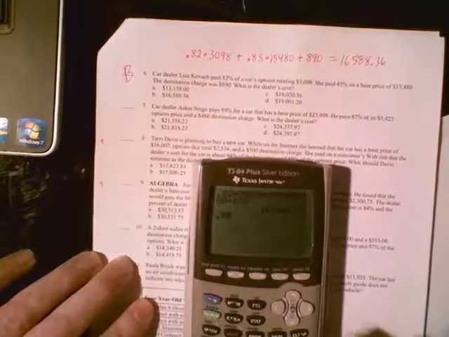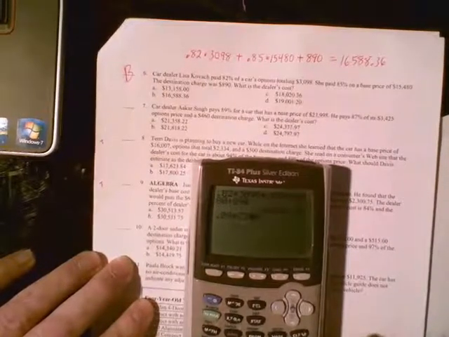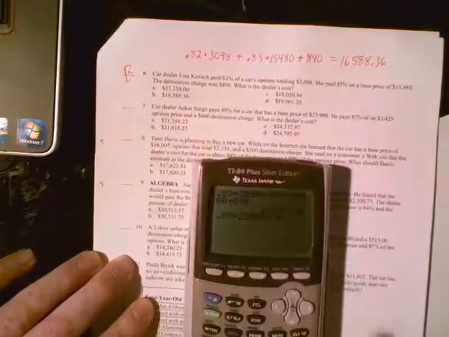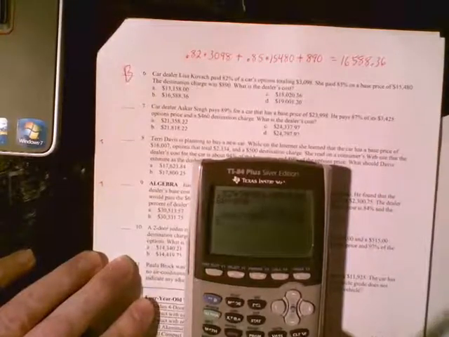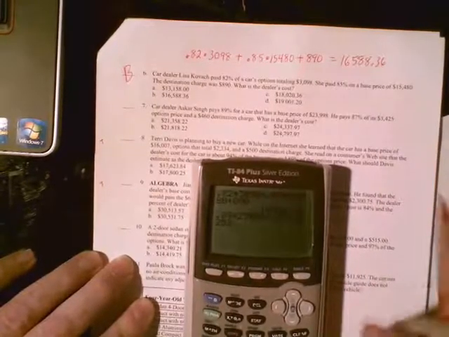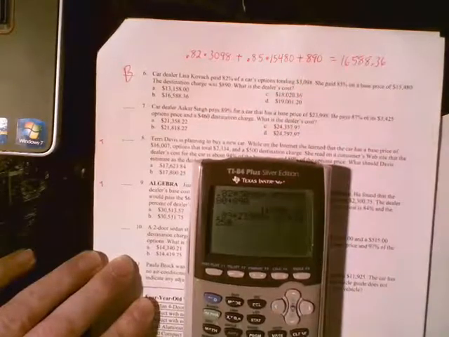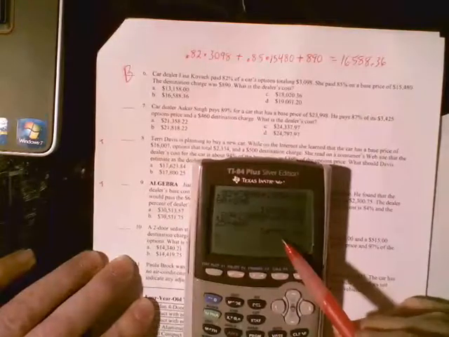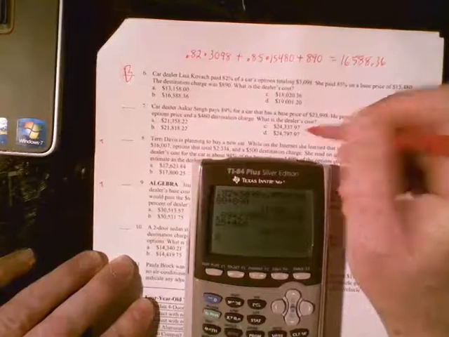So I'm going to put in 0.89 times the base price, which is 23,998 plus 87%, so 0.87 times the options, which is 3,425, and $460 destination charge. So plus 460, hit equals, and it tells me $24,797.97, which is letter D.